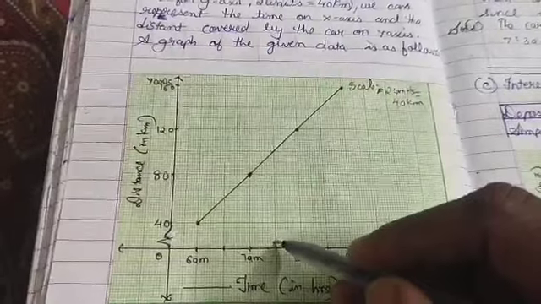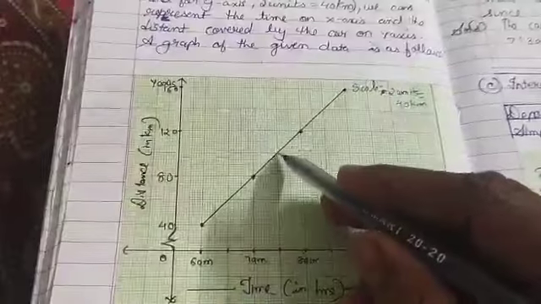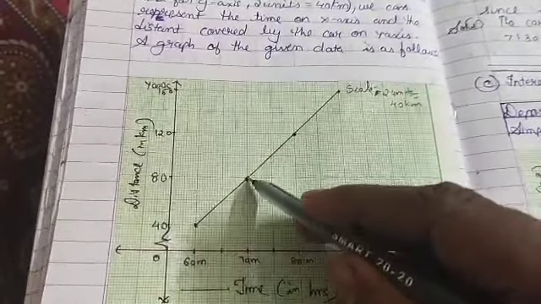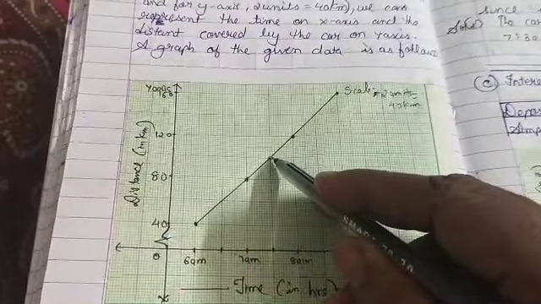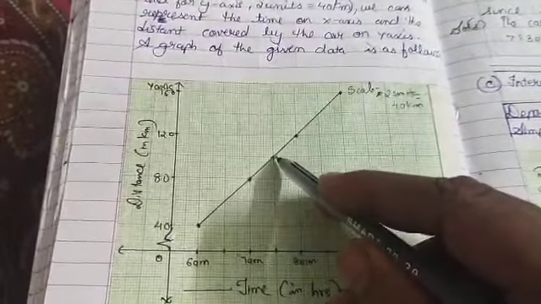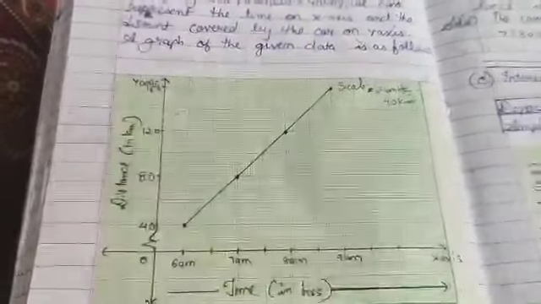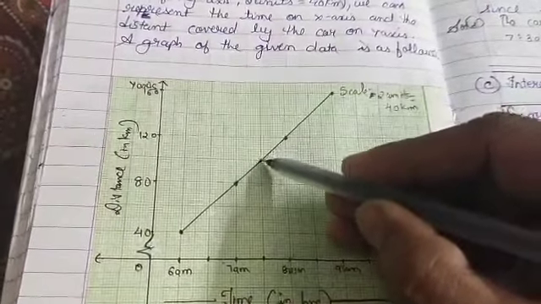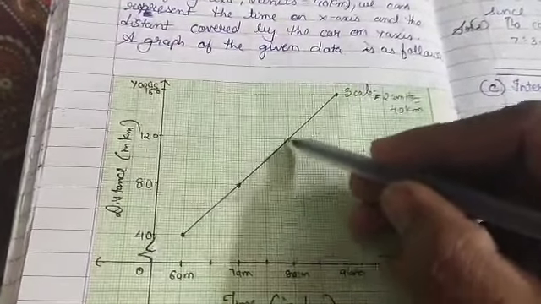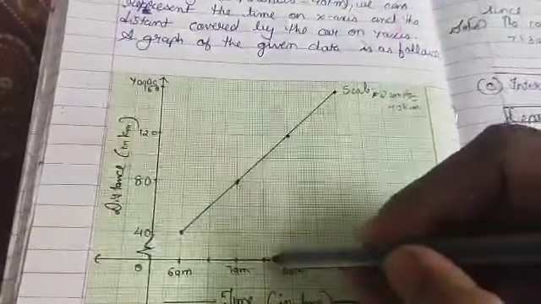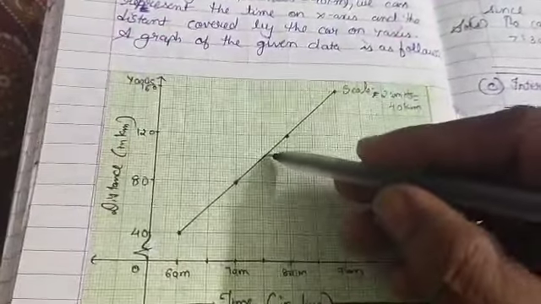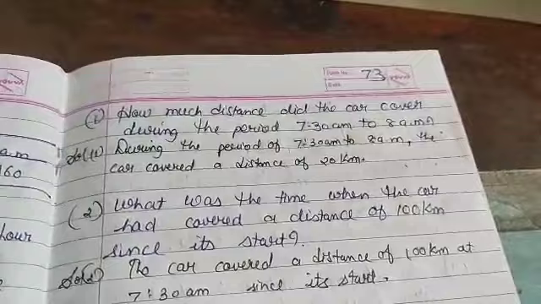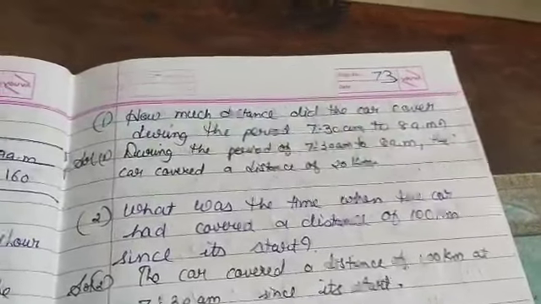From 7:30, where it meets the straight line, the point will come over here. Between 80 and 120, 100 kilometers will come. So till 8 a.m. means from 100 kilometers to 120 kilometers. So how much distance is that? 20 kilometers. So write down: during the period of 7:30 a.m. to 8 a.m., the car covered a distance of 20 kilometers.